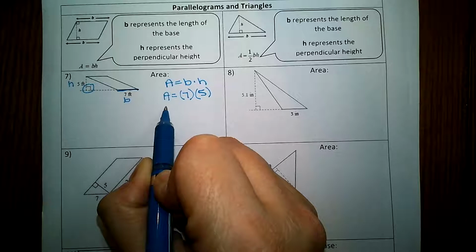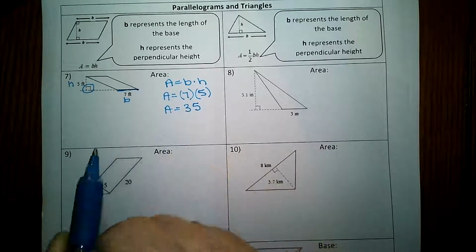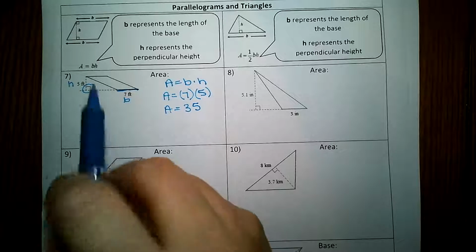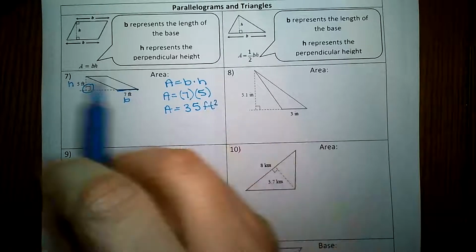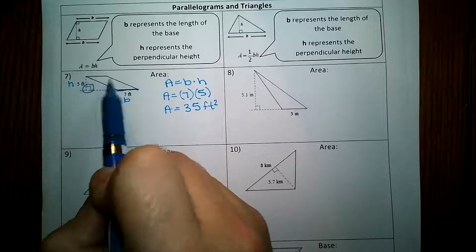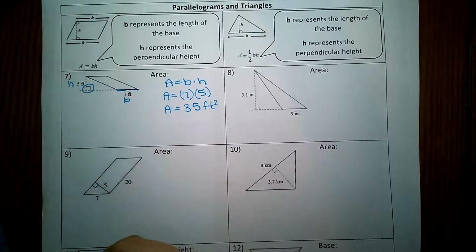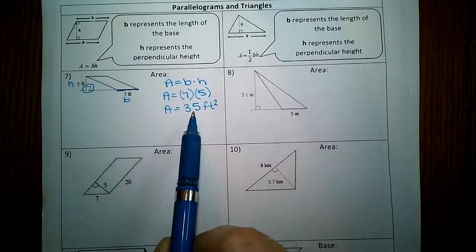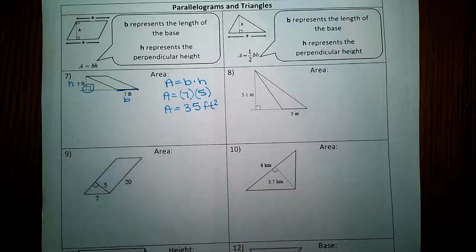That we can do in our head. 7 times 5 is 35. We just found an area measurement, so this is in feet squared. We are saying that this strange shape called a parallelogram, it's like a slanted rectangle, covers up 35 feet squared.